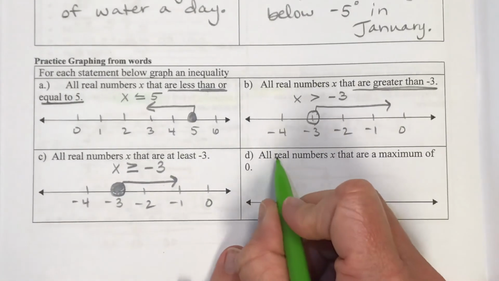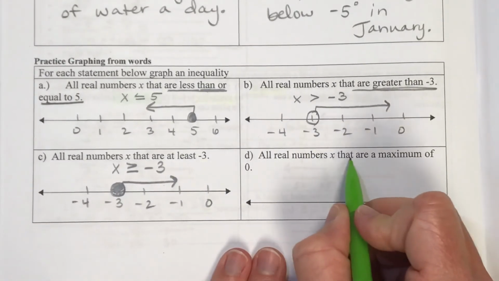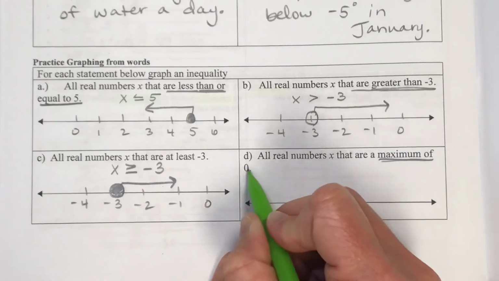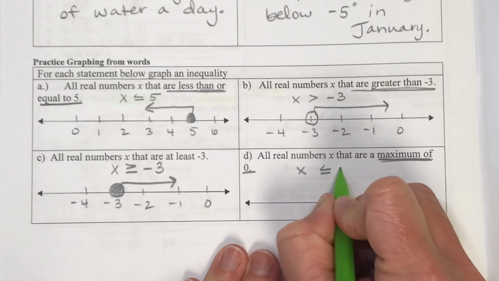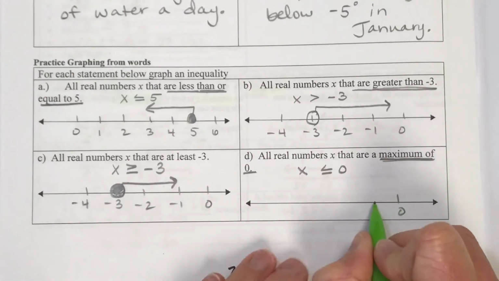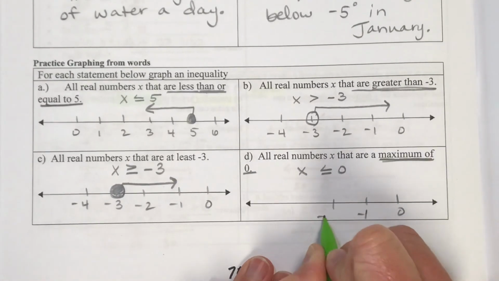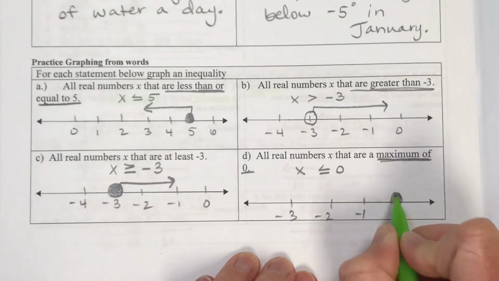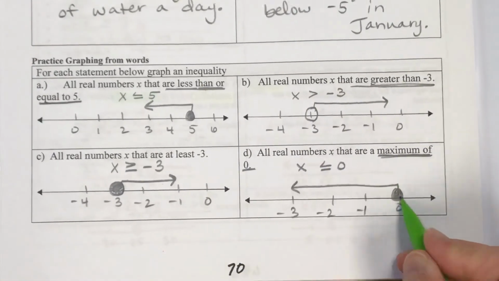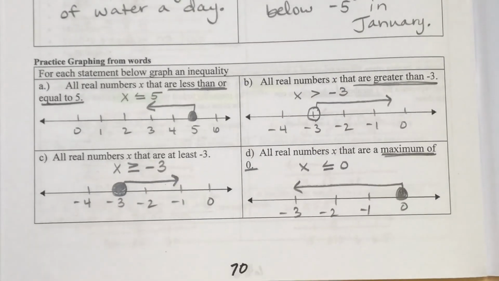And then for letter D, all real numbers that are a max, the highest it could be is 0. So x is less than or equal to 0. If 0 is the max, then if this is the max, we want something less than that, because that's the highest it can go. So less than or equal to 0.